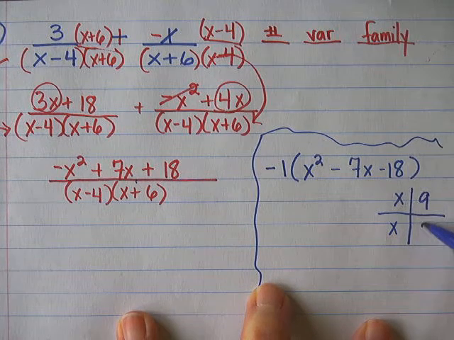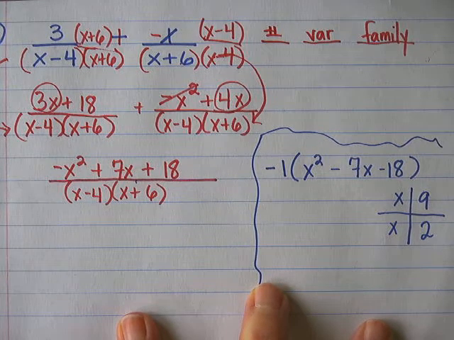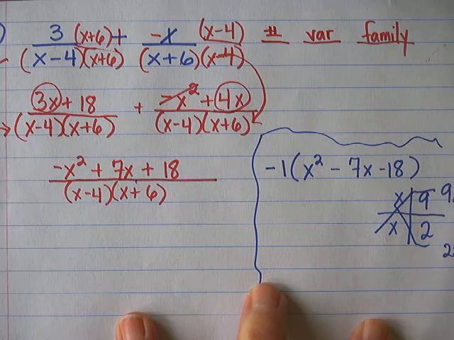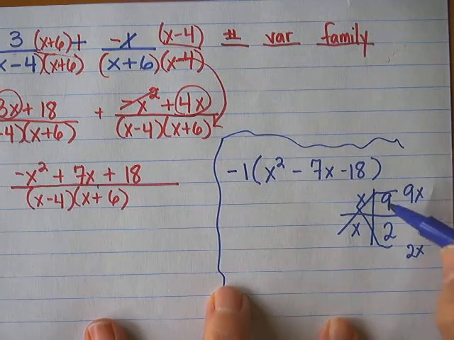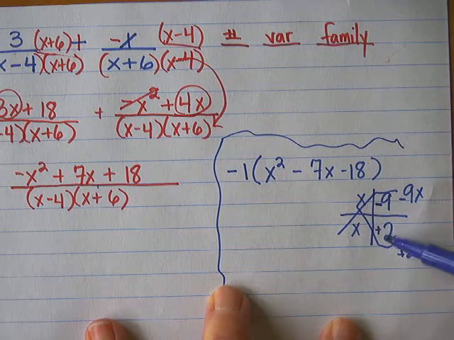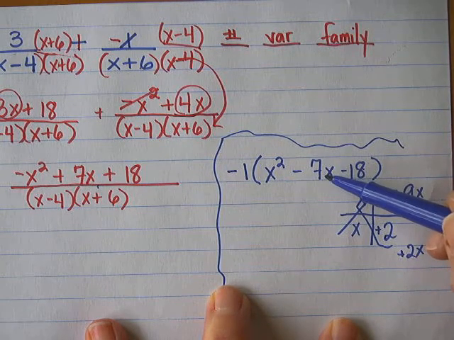I feel like I might be able to get this with 9 times 2. So this would give me 2x when I multiply here. This would give me 9x. And if this was a negative and this were a positive, I would get my negative 18 and I would get my negative 7.